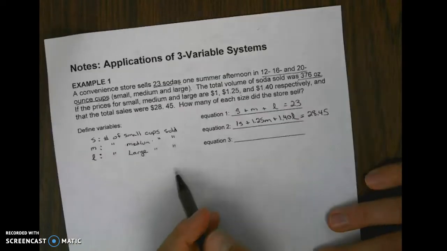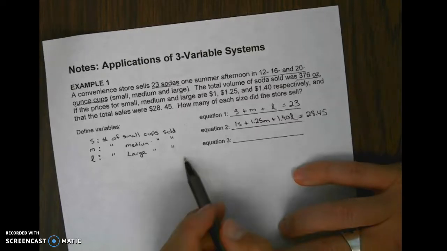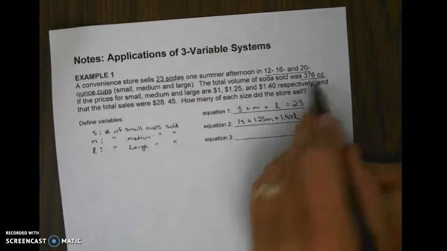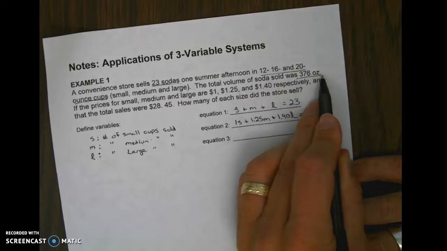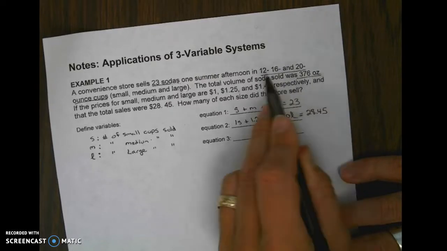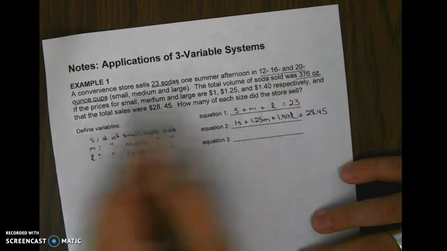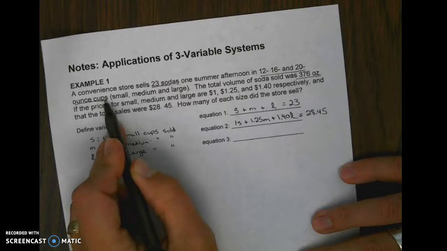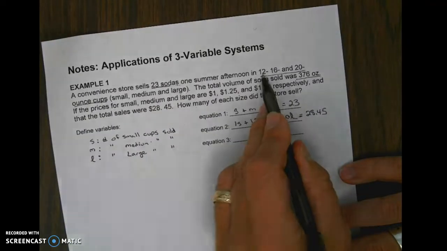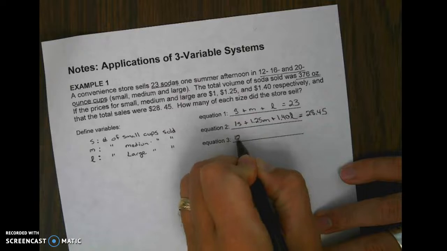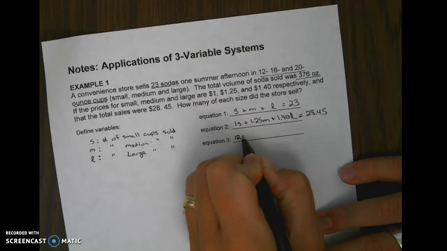Okay? Finally, we have to look at this other number in here, which is the volume, 376 ounces. So we have 12, 16, and 20 ounce cups. So the number of ounces in a small is 12. So 12 ounces times the number of small cups.